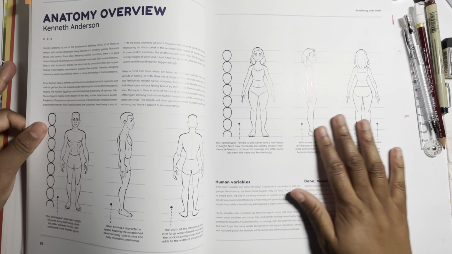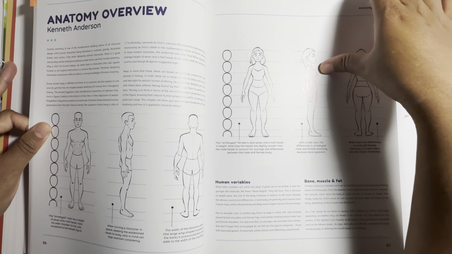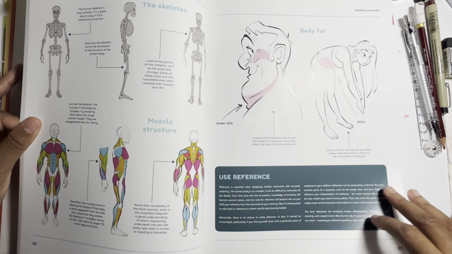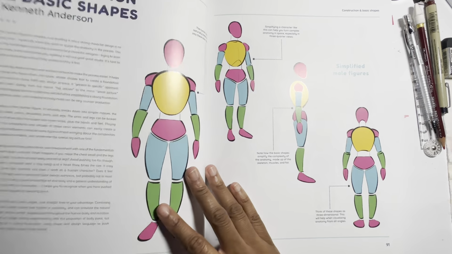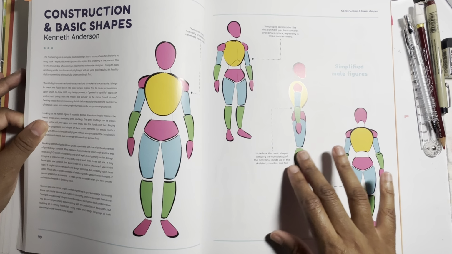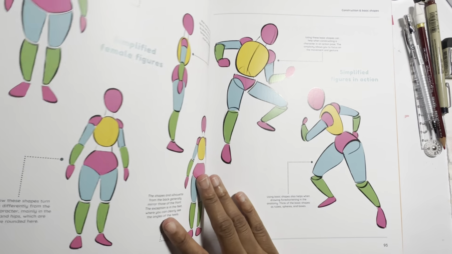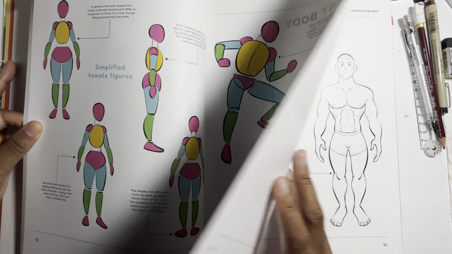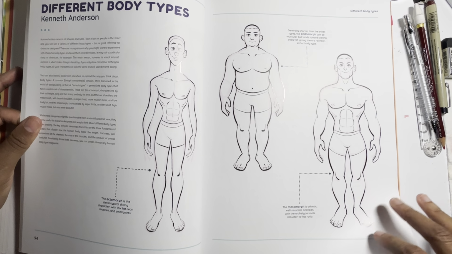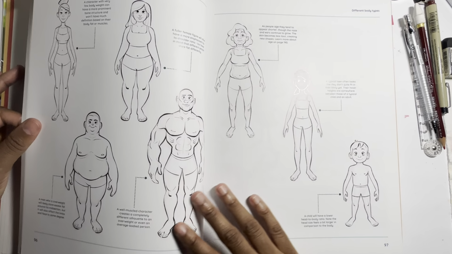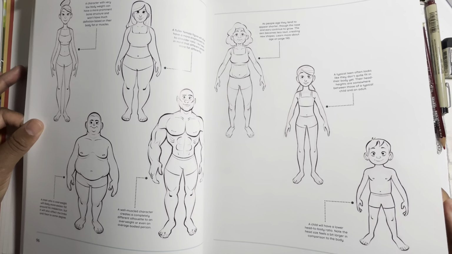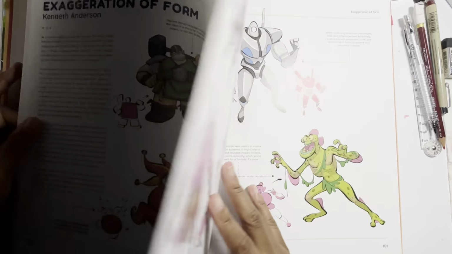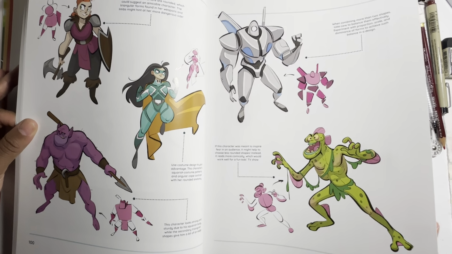Here's the figure basics part. Sometimes I go in order. Sometimes I stick around. They said the best way to do it is to go in order, but sometimes I don't. Even these little things, they're colored. They're not plain looking. They separate the shapes by color. And then again, it goes into different body types, body fatness, muscles, and things like that. It goes into exaggerating the form. So you can create some pretty neat characters from this book.